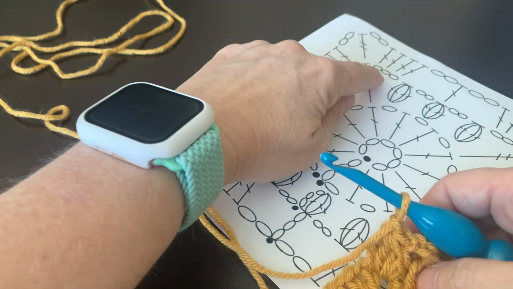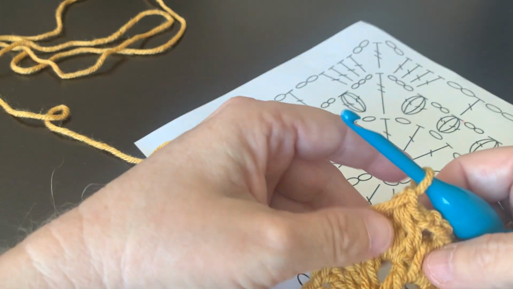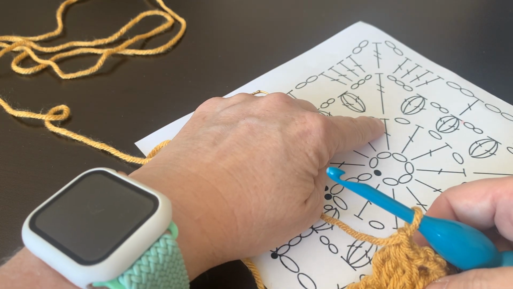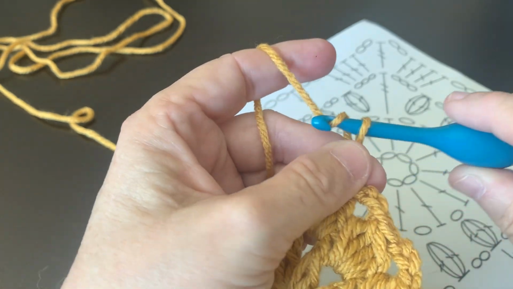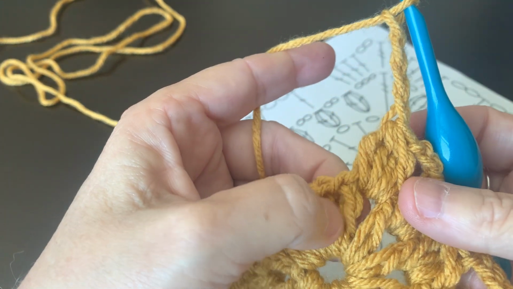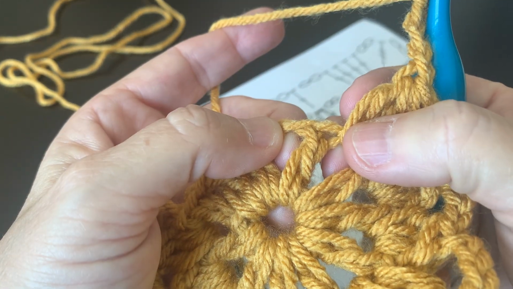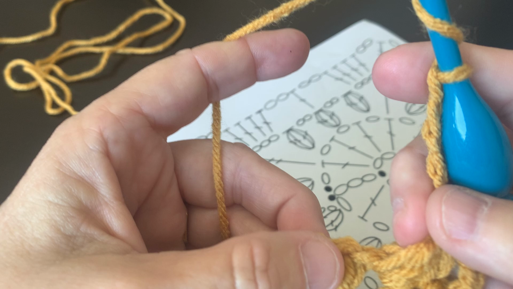What we now want to do, we want to chain 3, do this treble, and chain 3 again. And this treble is going to attach to the top of this double crochet down here. So we're going to chain 3. Okay, here we go. We're going to work into this stitch right there. Wrap the yarn twice.